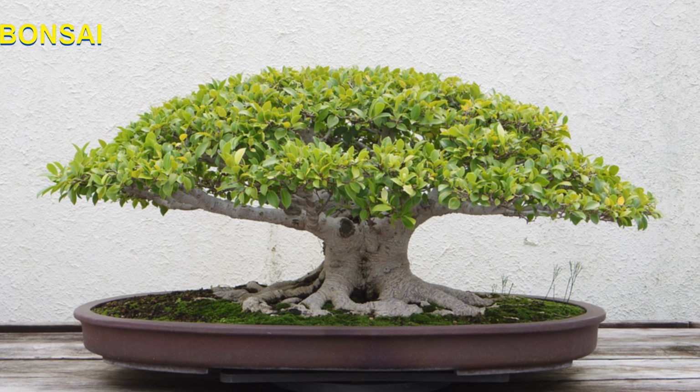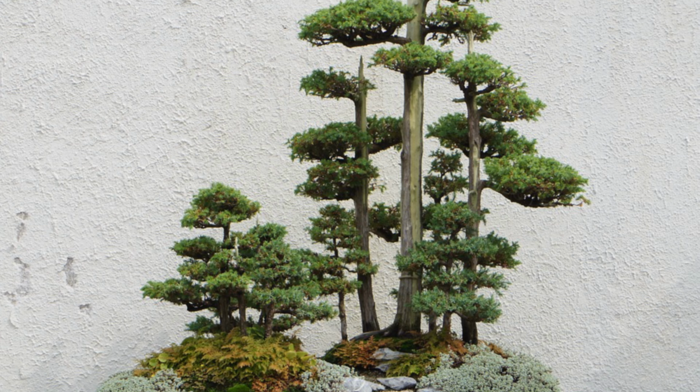Bonsai. Bonsai is a traditional Japanese art form that involves growing miniature trees in small containers. Bonsai can be a feature in a Zen garden. The art of bonsai is closely related to the Zen philosophy of simplicity, patience, and attention to detail, and it can be used to complement the minimalist aesthetic of a Zen garden.